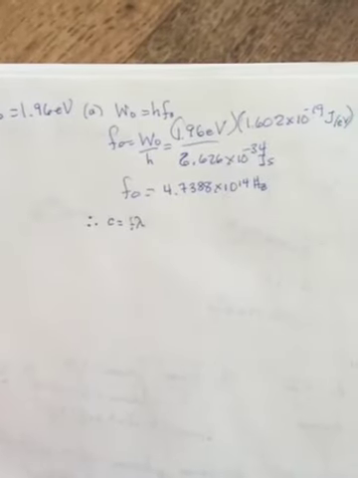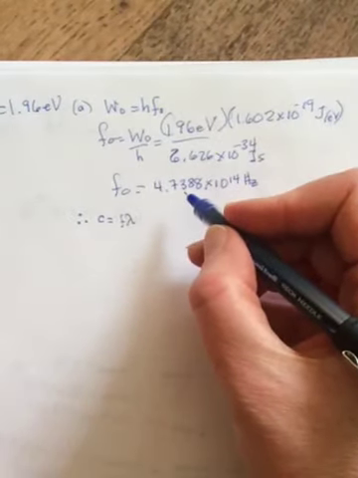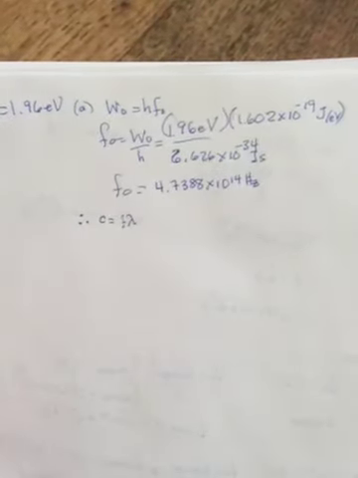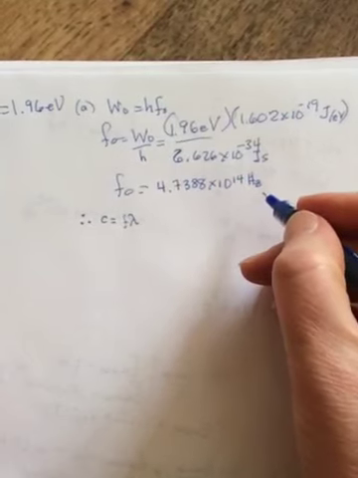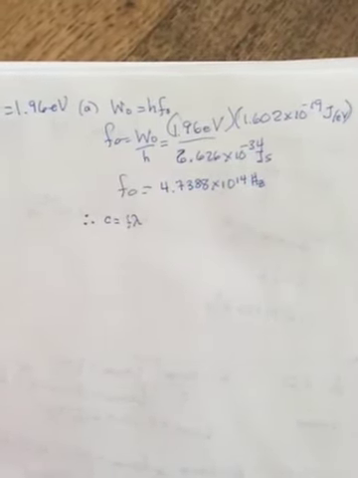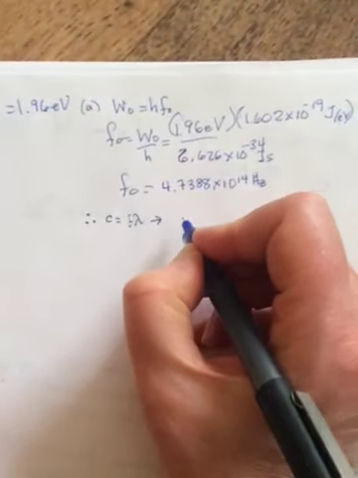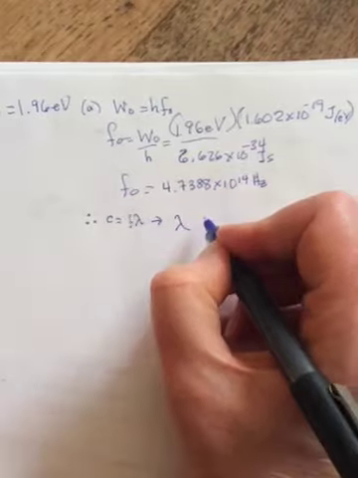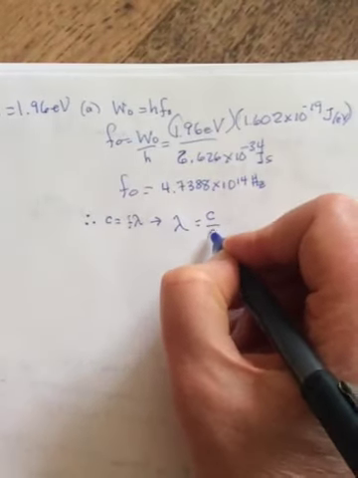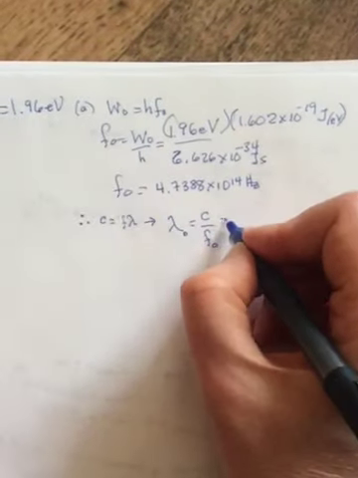Okay, while that video was uploading, I did the math here and I got 4.73888 times 10 to the 14th hertz. So that's the threshold frequency, but the question asked for the threshold wavelength. And so I have to go to my c equals f lambda again. Lambda is equal to c divided by f. And we're looking for threshold, so we put o's on both of those.